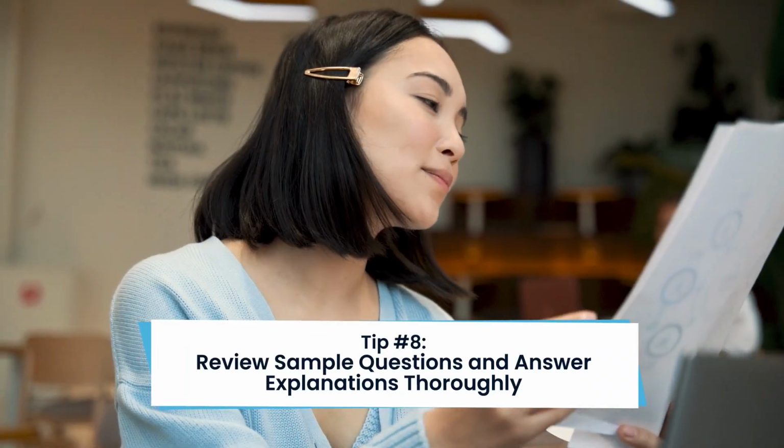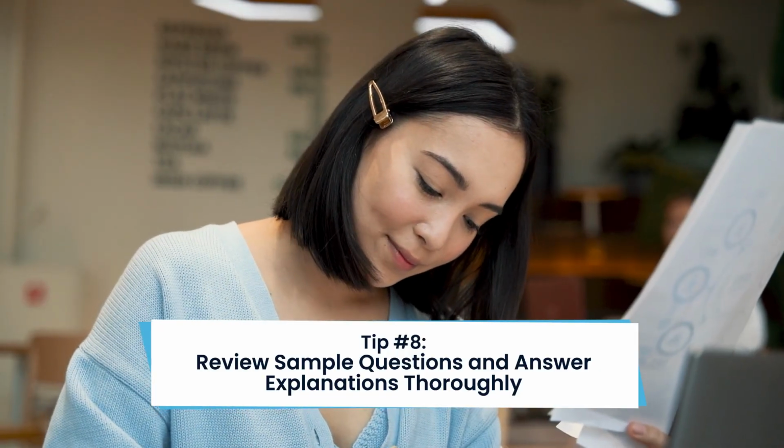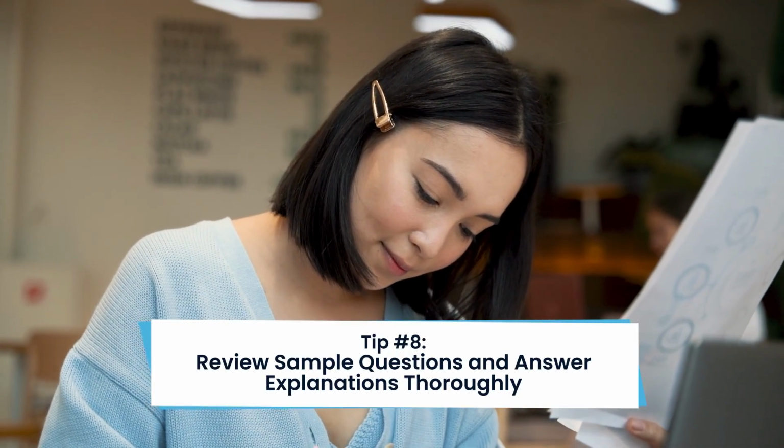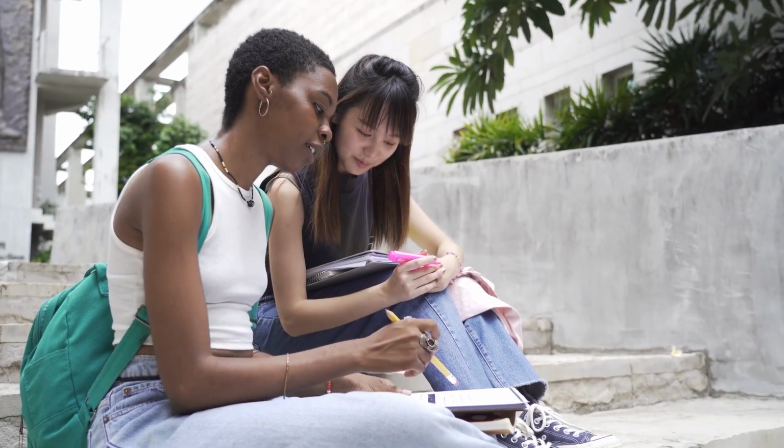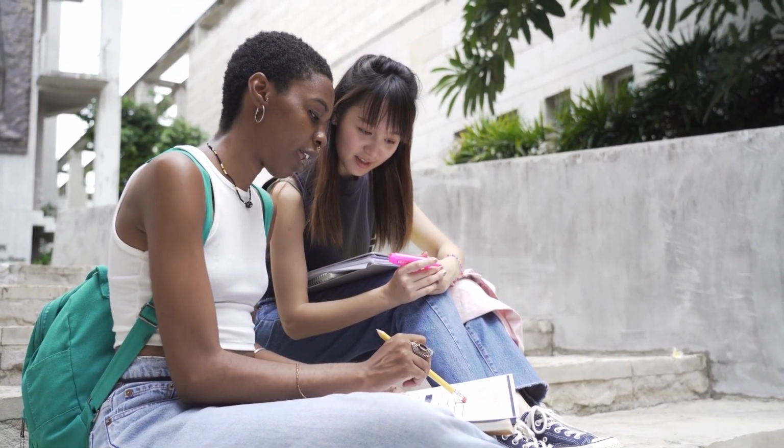Tip number 8, review sample questions and their explanations, not just the answers. When completing practice tests, don't just check if you've got the answer right and move on. Spend time studying why the correct answer is correct and why the other choices are incorrect. This will deepen your understanding of both the content and the test maker's logic.